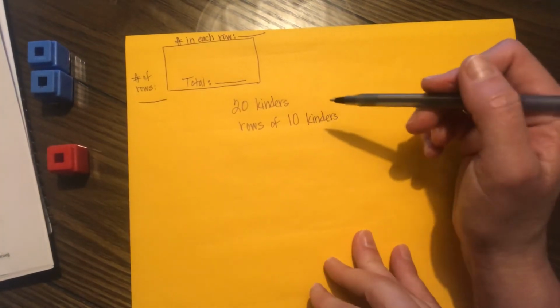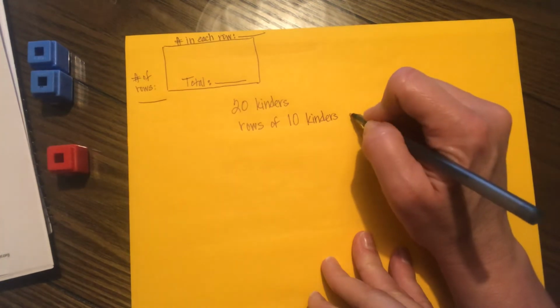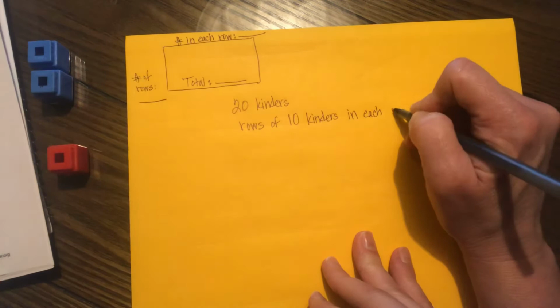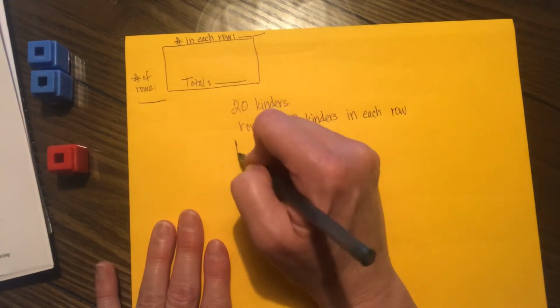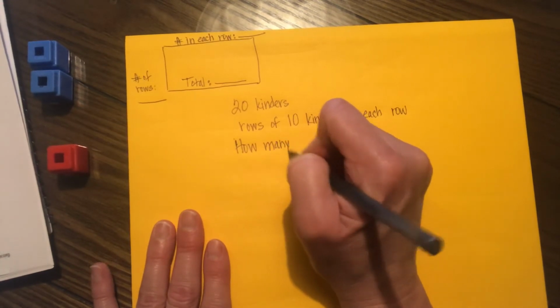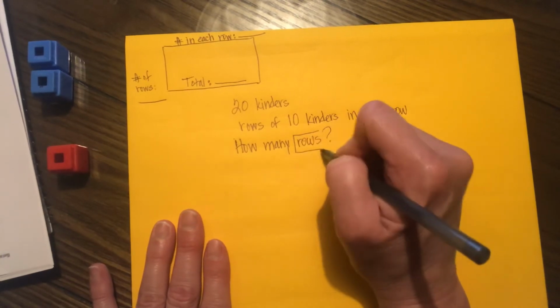Right? So there are rows of 10 kinders. We don't know how many rows, but there are 10 kinders, kindergarten students in each row. And we want to know how many rows were they able to make?